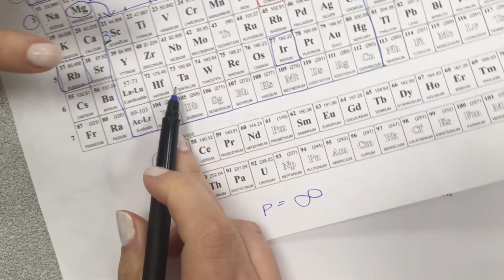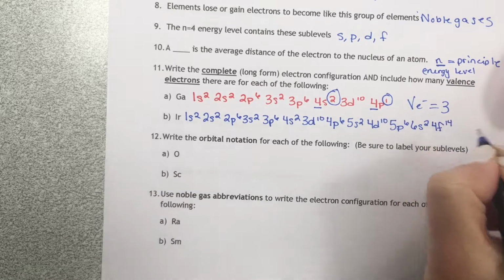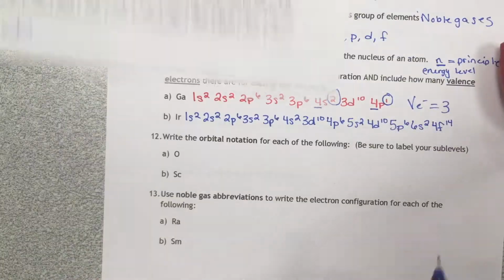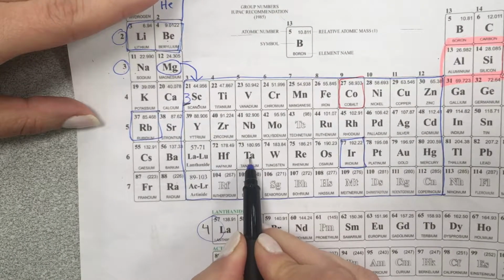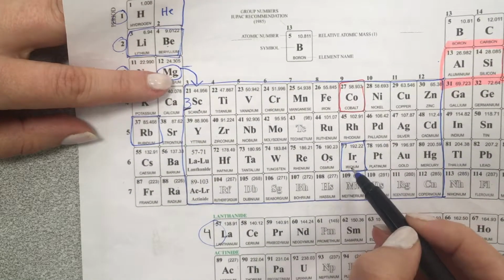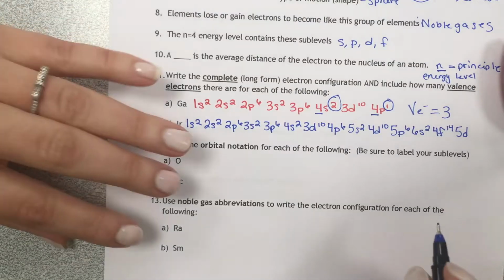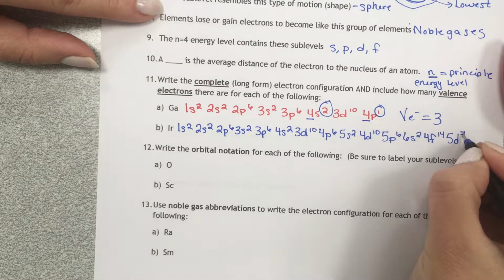And then the F block. So 4f14. Remember, the F can only hold 14 electrons. And then this will be 5d, 1, 2, 3, 4, 5, 6, 7. Remember, one of the electrons from the F block kicks back up to the D block. So 5d7. And that's it.